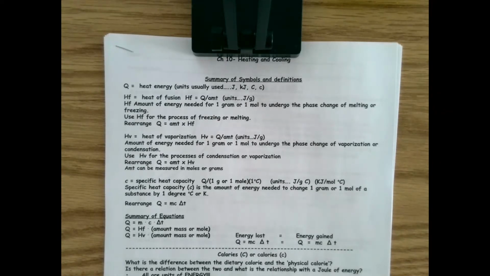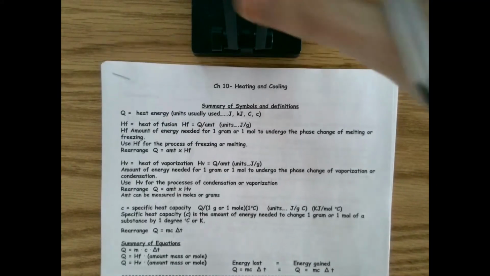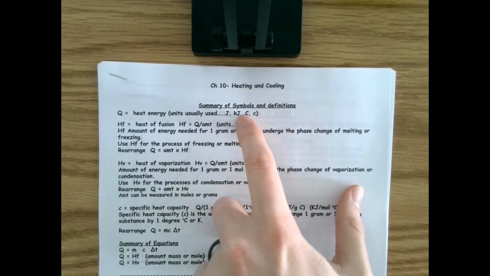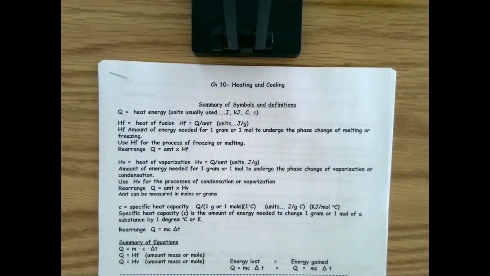So the overall topic of Chapter 10 involves the heating and cooling of substances, as well as the associated energy and phase change that occurs with that. So if we jump right in, one of the big things we need to look at to start off with is a new symbol, capital Q. In this class, we'll use capital Q to represent the energy associated with heat. It can have units of joules, kilojoules, or calories. We'll talk more about the calories in a minute. Just be aware those are some different units for the energy there.